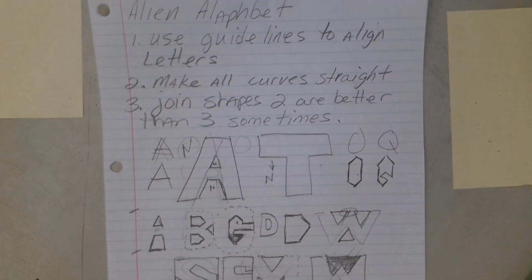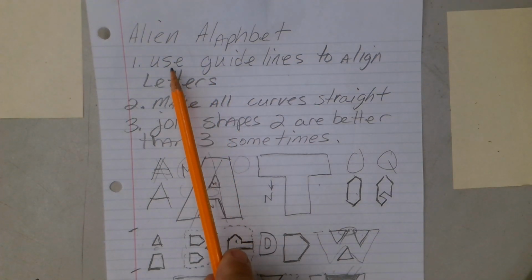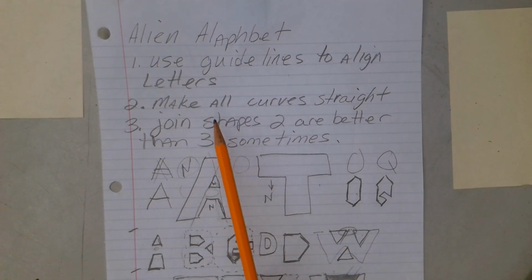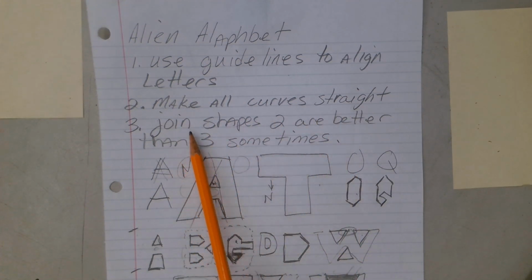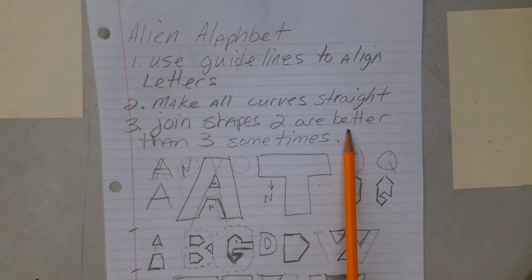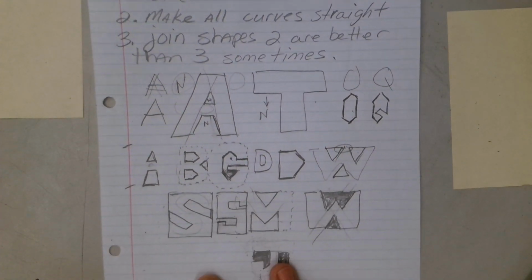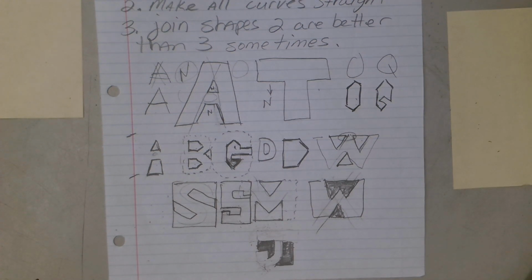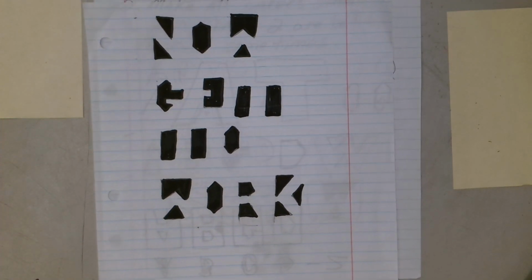So to remind you of our directions again for the alien alphabet: number 1, use your guidelines on the notebook paper. Make all your curves straight. Join shapes together. 2 shapes are better than 3 sometimes. Sometimes, not always. And the last part of this is, I would like to show you this. There's our secret coded message.